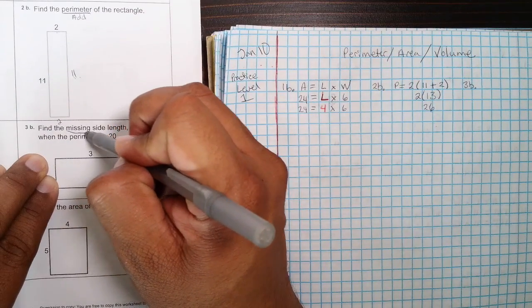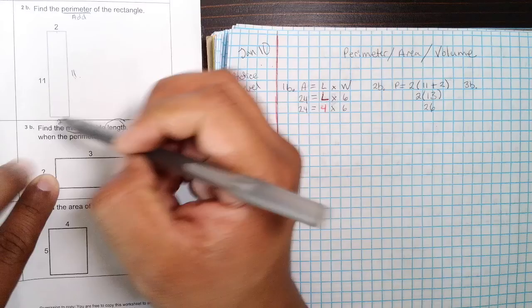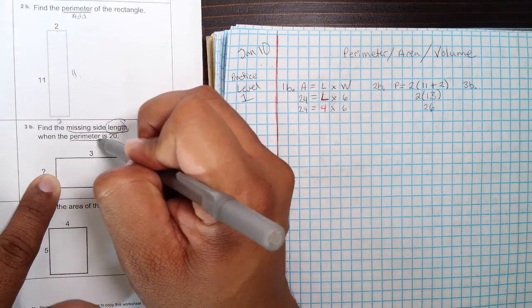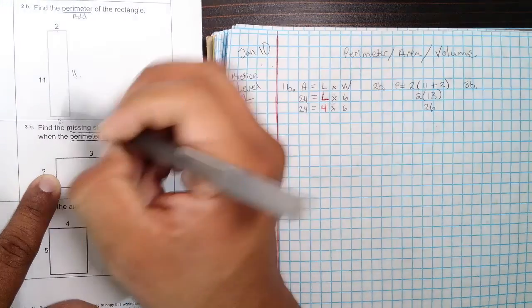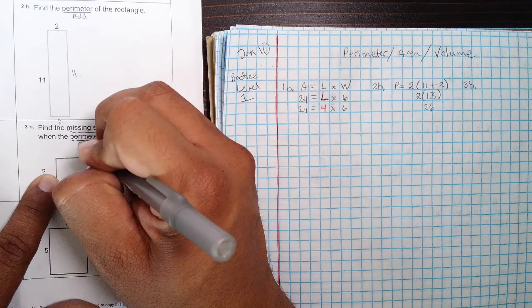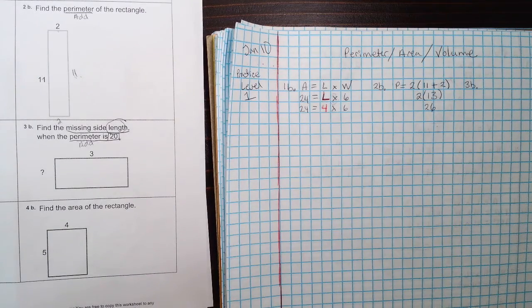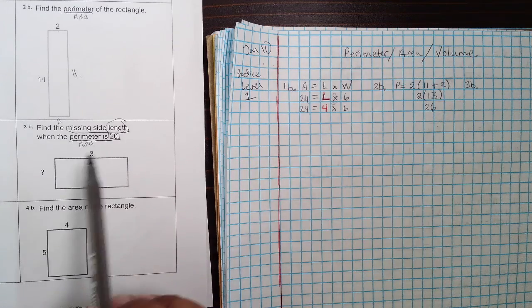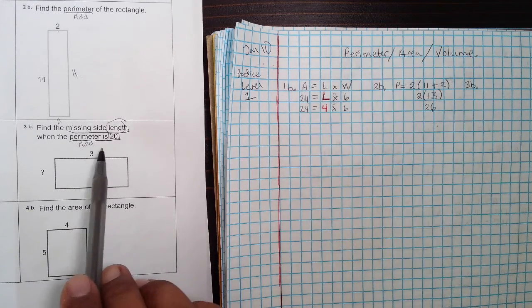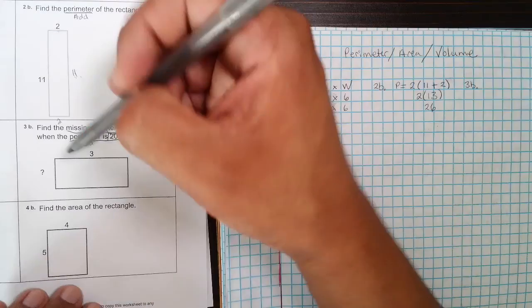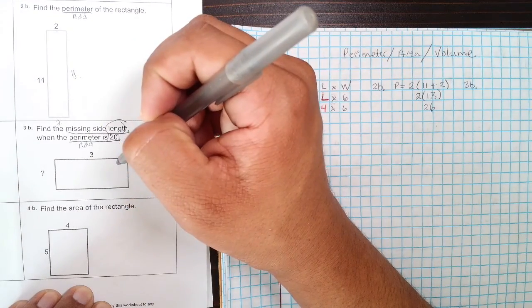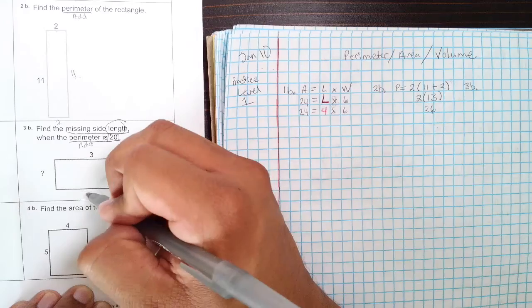Okay, so here we go. We're finding the missing length again, when the perimeter is 20. So the perimeter means to add all the sides. All right, so here's an issue. I know that if I add all the sides, it's going to give me 20. But they're only giving me one of the sides. Well, if they give me this side is 3, then the other side should also be 3.